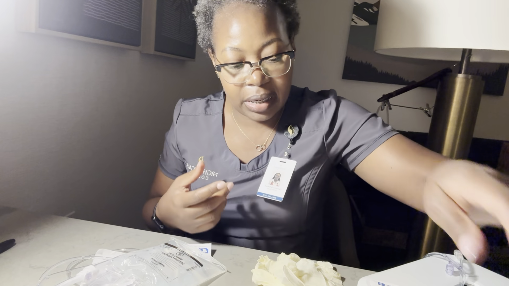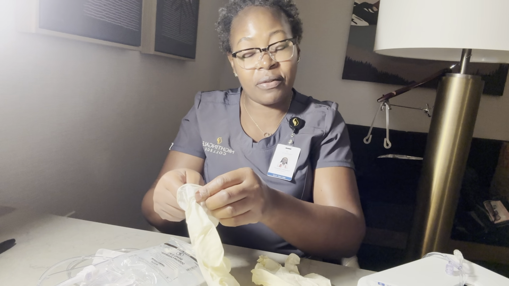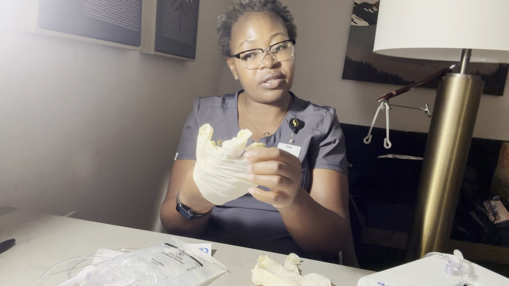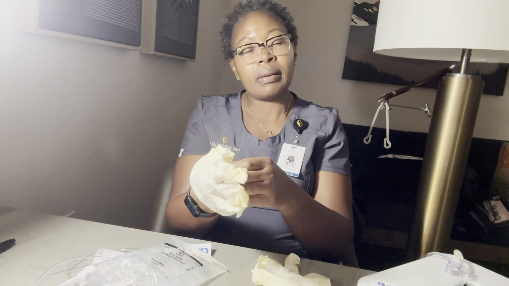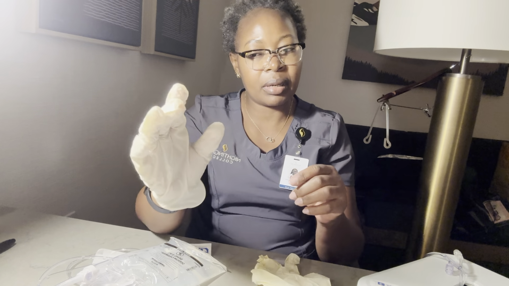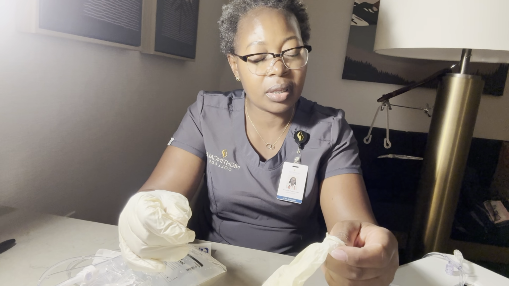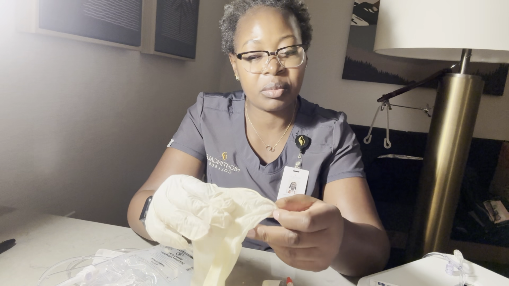So I'll go ahead and confirm the six rights of medication administration, which is the right patient, right drug, right dose, right time, right route, right documentation.